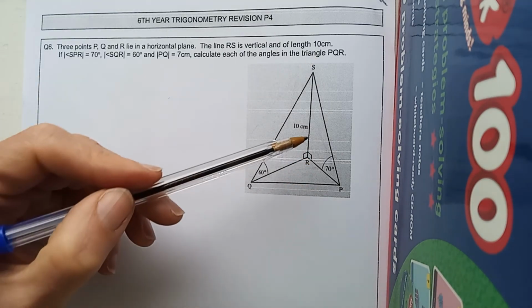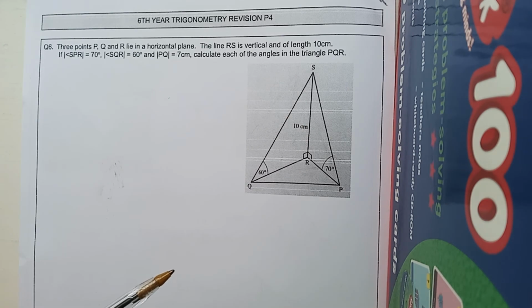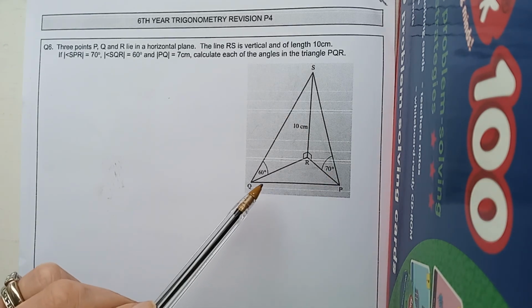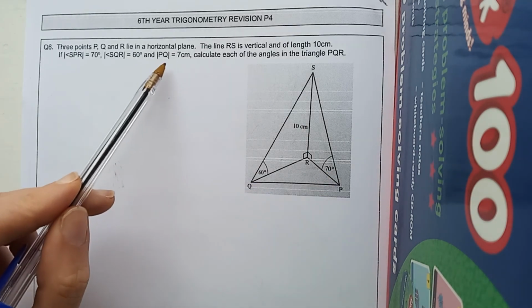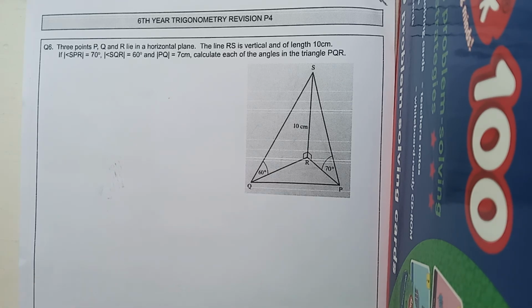Angle SPR is 70, marked in. Angle SQR is 60, marked in. PQ is 7. That wasn't included in the diagram, so I'm going to fill that in now before I go any further. If I didn't read through the written information, I might miss that and not be able to get to the end of the question. So I'm trying to figure out in this question each of the angles in the triangle PQR.